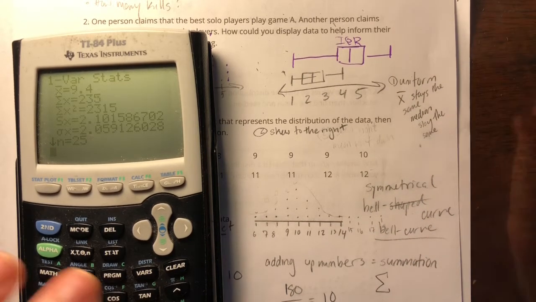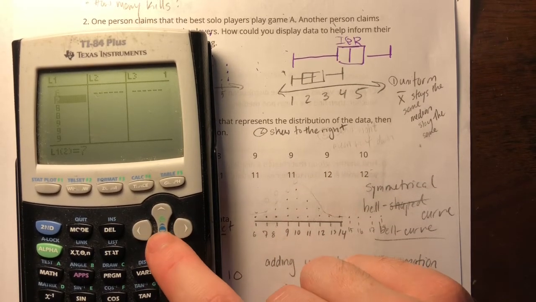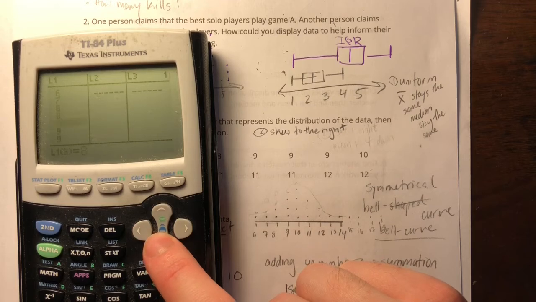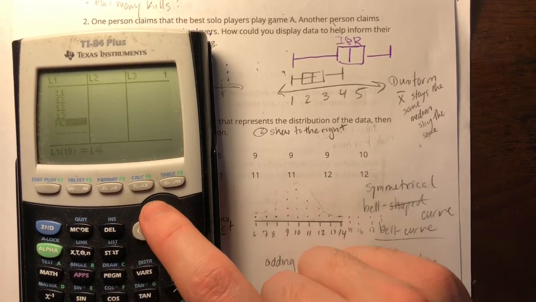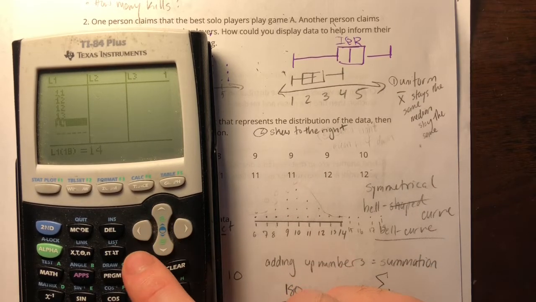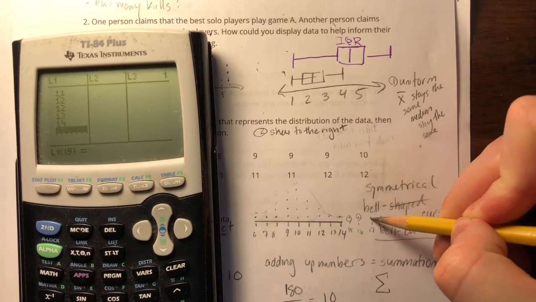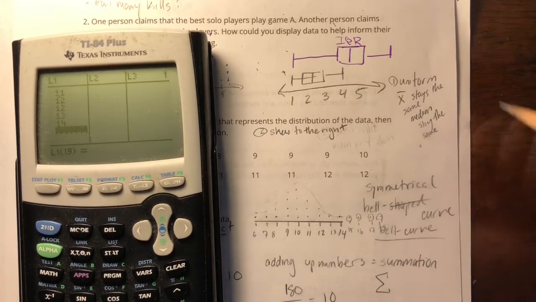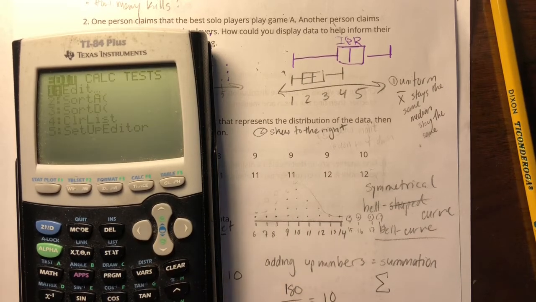Okay, so let's see how that affects our data set. Right here, I have my original data set ending with 14. And I'm going to add these extra dots, 15, 16, 17, 18. That's going to skew it over to the right. 15, 16, 17, 18. All right, let's see how that affects our graph.